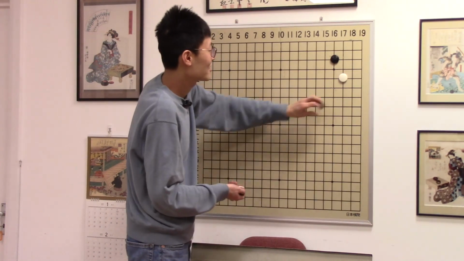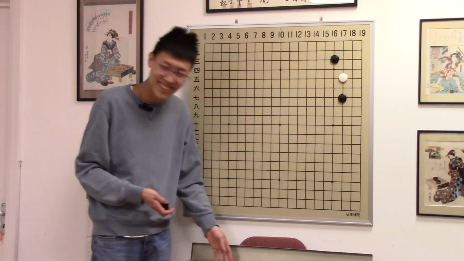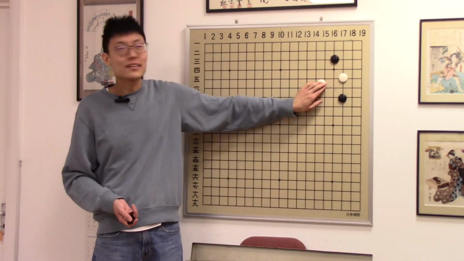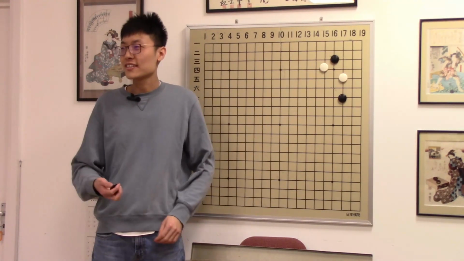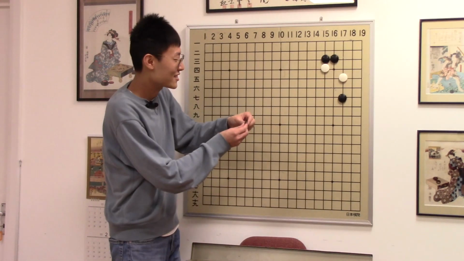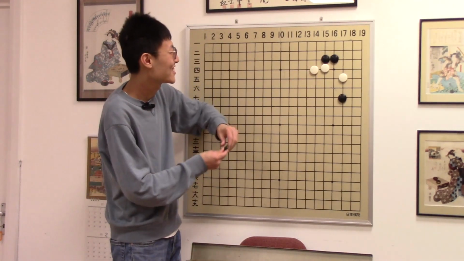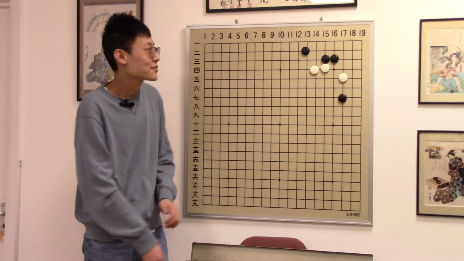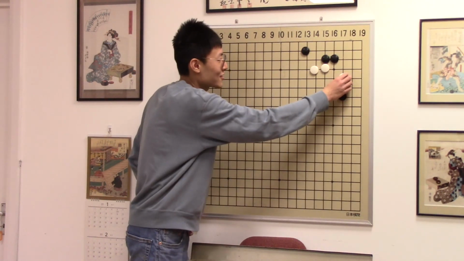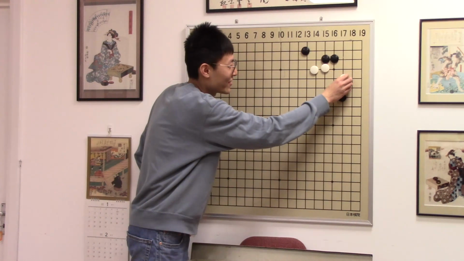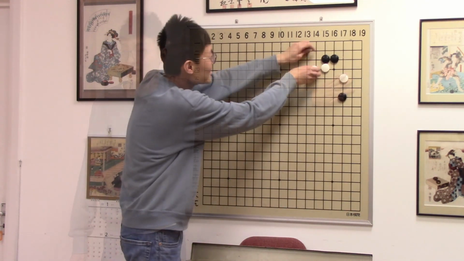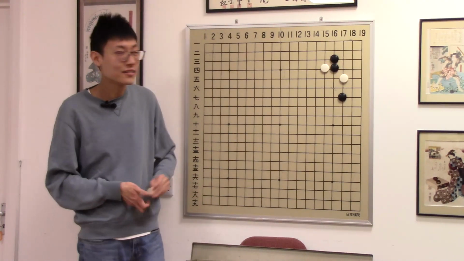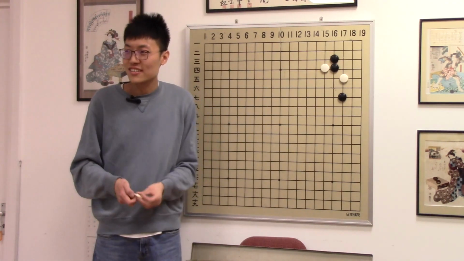Okay, what about the 1 space? It's just a 1-space jump. Yeah, you can play the 1-space jump. But what if I still want to play this? So what do you make of this variation? It's too easy to counterattack the black stone, because now they are neighbors. So in this position, black should push around and cut. But this is going to result in a different variation.